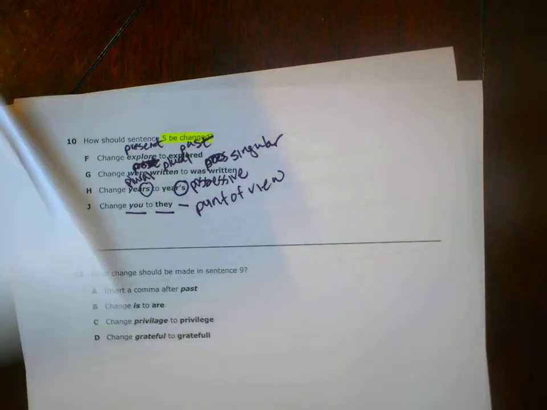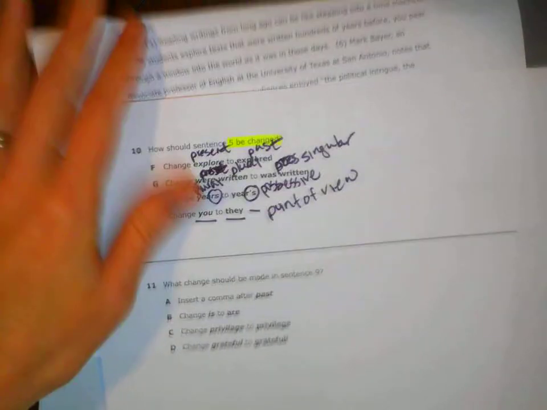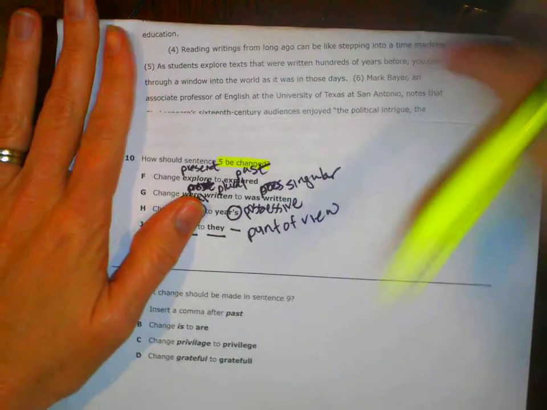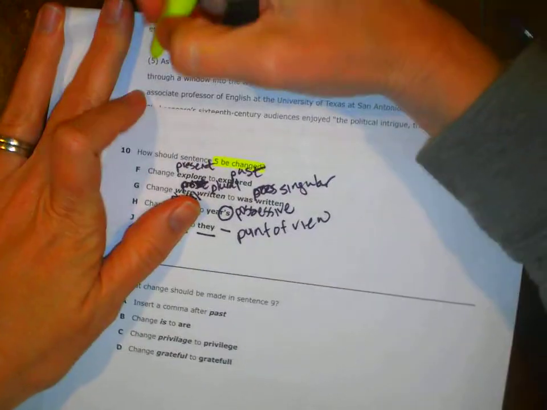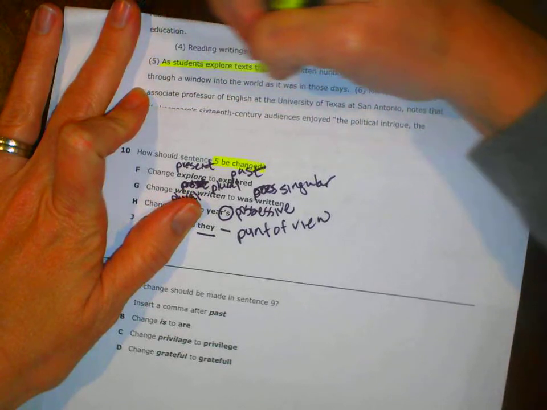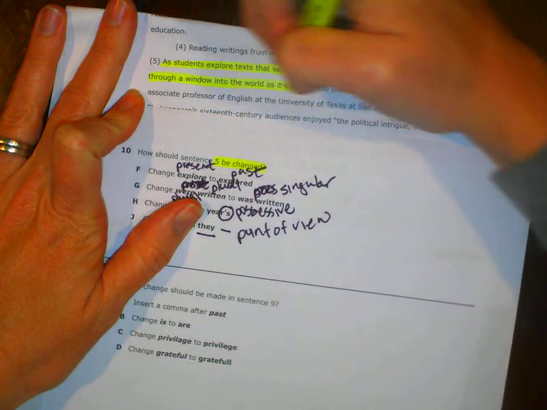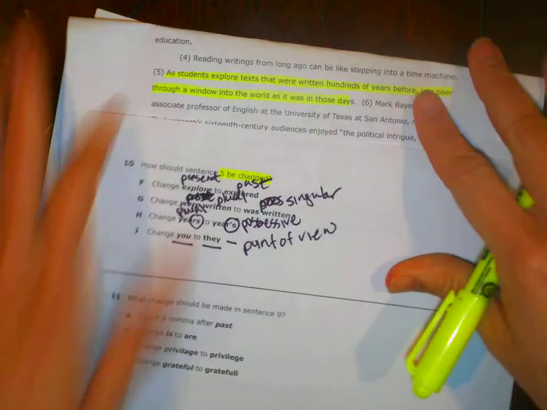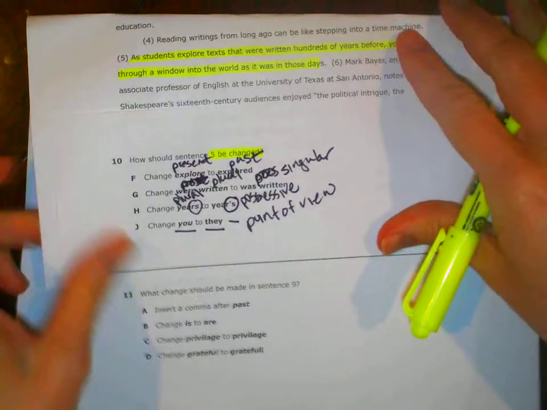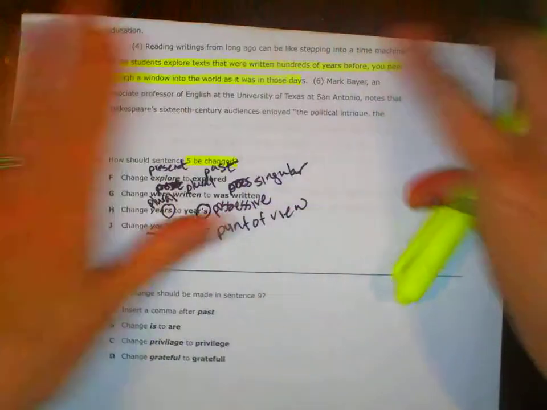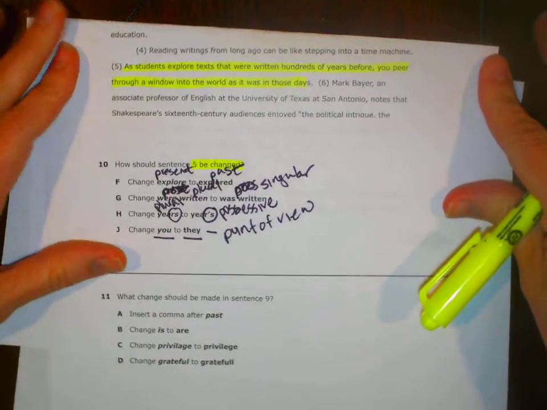I'm hoping you can see this, because I want you to know how to approach each one of these. As students explore texts that were written hundreds of years before, you peer through a window into the world as it was in those days. Reading writings from long ago can be like stepping into a time machine.